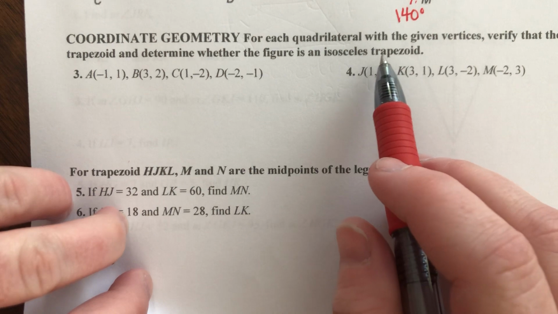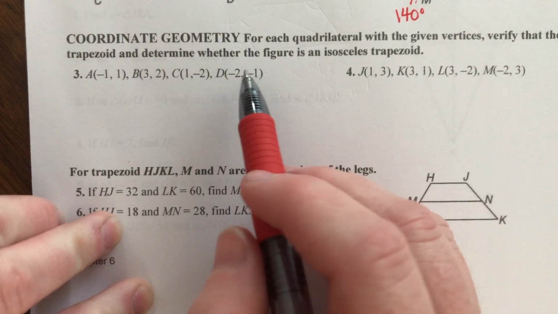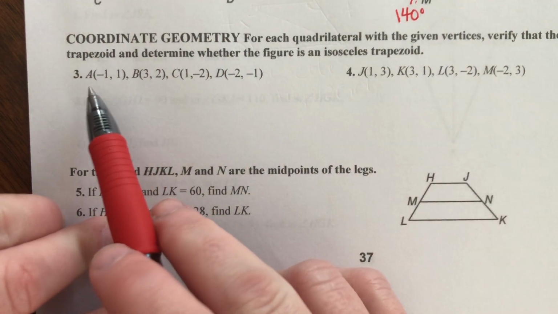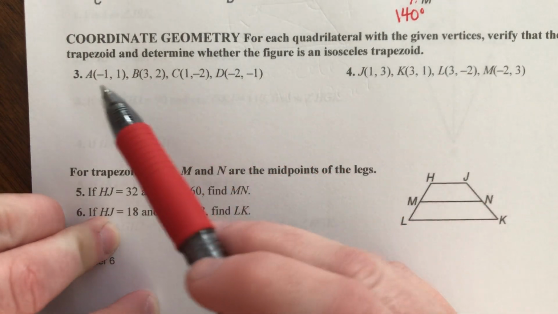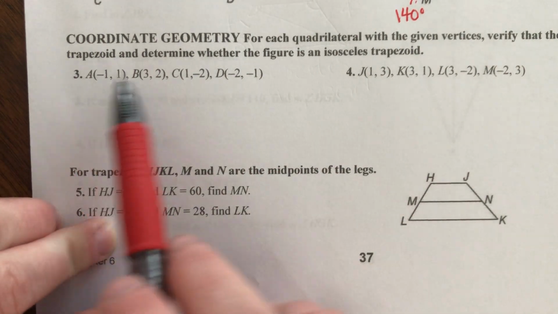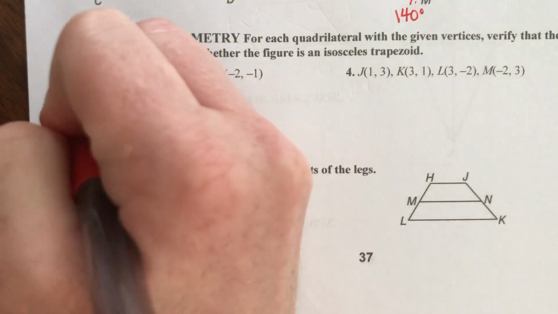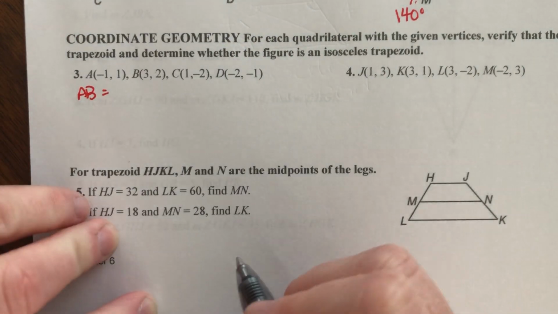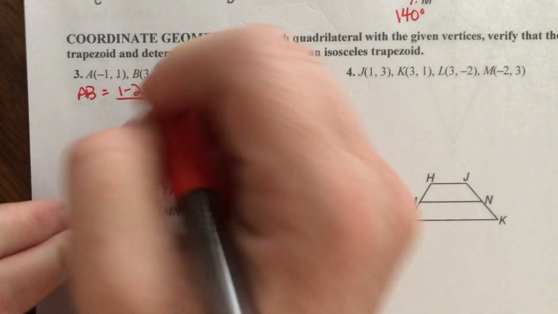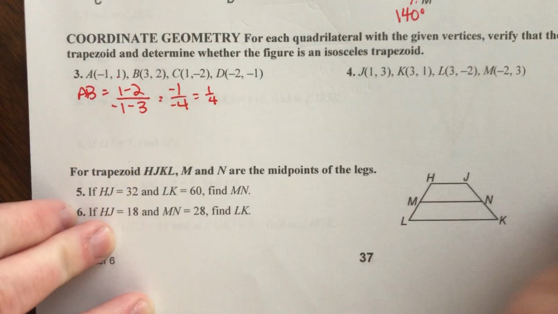Coordinate geometry. Find each quadrilateral with the given vertices, verify that it's a trapezoid, and then determine if it's an isosceles trapezoid. So just like we did at the top, we're not going to graph it. They don't give us graph paper here, but we are going to find the slope of each line, right? So obviously, if A, B, C, and D are the corners, we're just going to go kind of in order. So AB is going to be the first line. And we use the slope formula, y minus y over x minus x. 1 minus 2 over negative 1 minus 3, negative 1 over negative 4, which is positive 1/4.